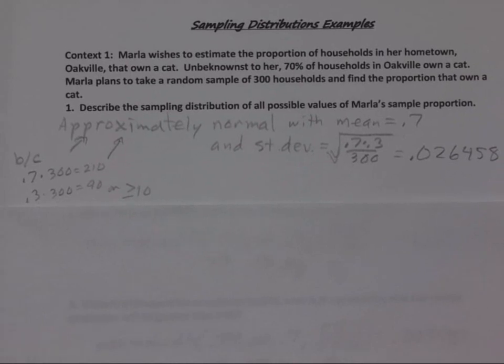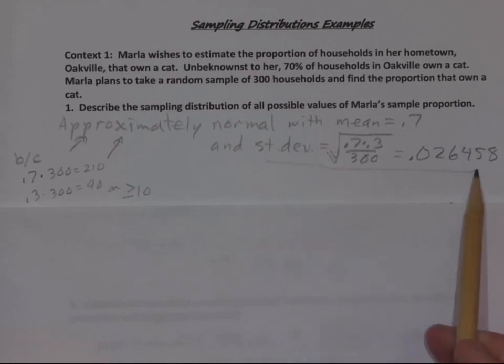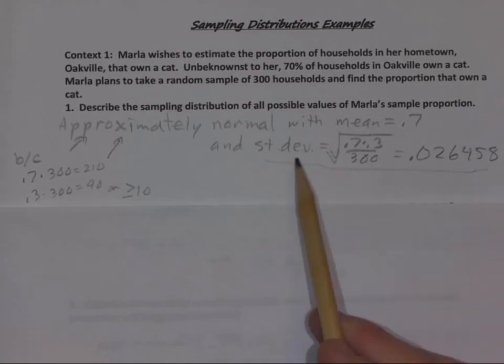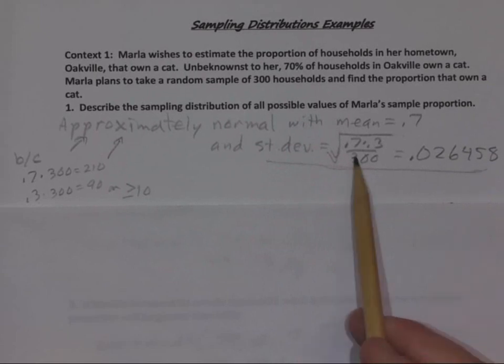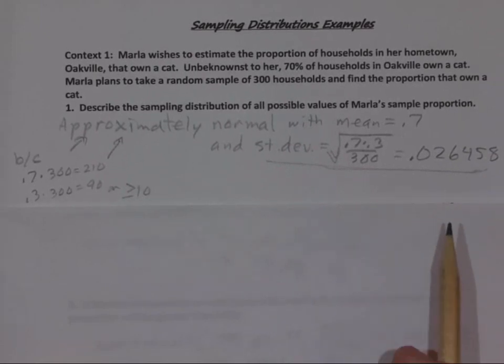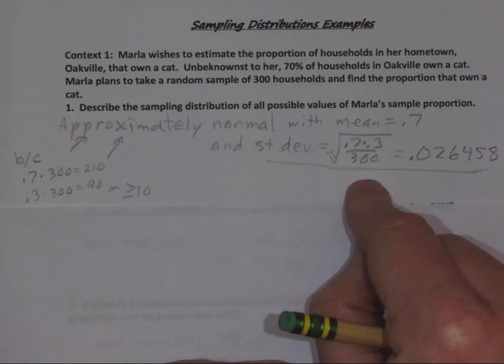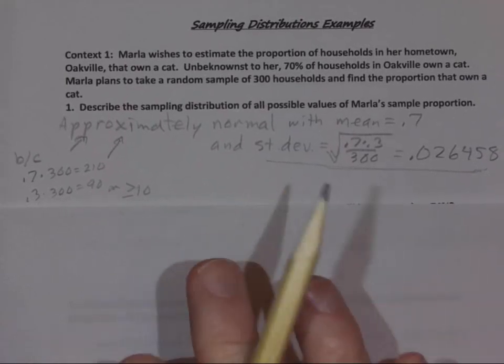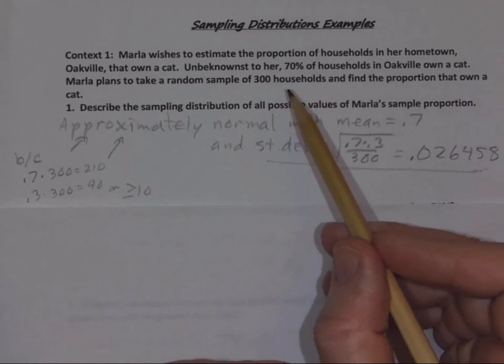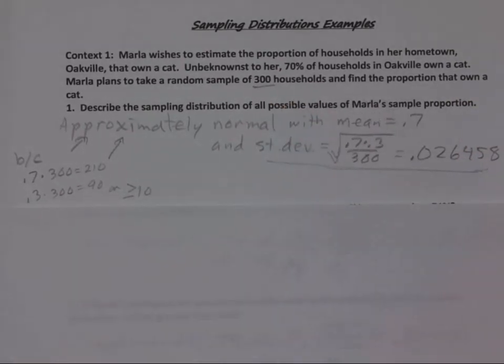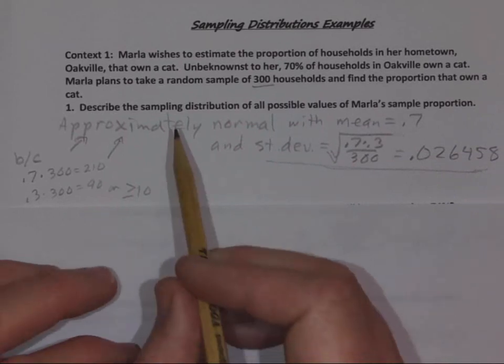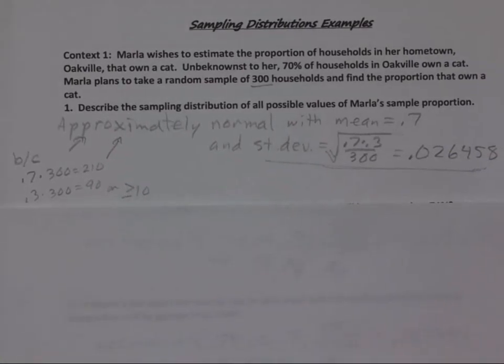The other thing about sampling distributions that you have to realize is, in order for this formula to work, what has to be true? We've said it many times. What has to be true for this formula to work? The formula for the standard deviation. That's right. Our population size has to be at least 10 times our sample size. Or as your book says, your sample can't be more than 10% of your population. So we have to assume that there are at least 3,000 households because we aren't using, in essence, sampling with replacement here. And describing a distribution. How do you describe a distribution? You remember how to do that from chapter 1?